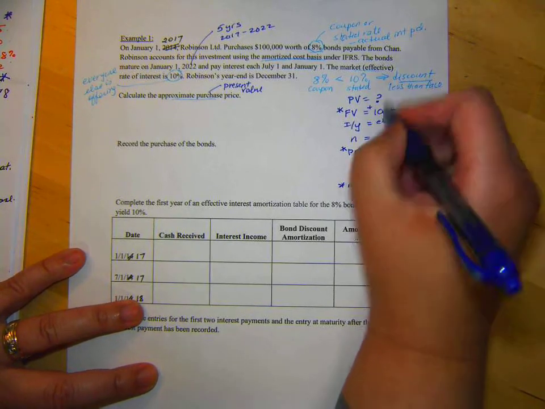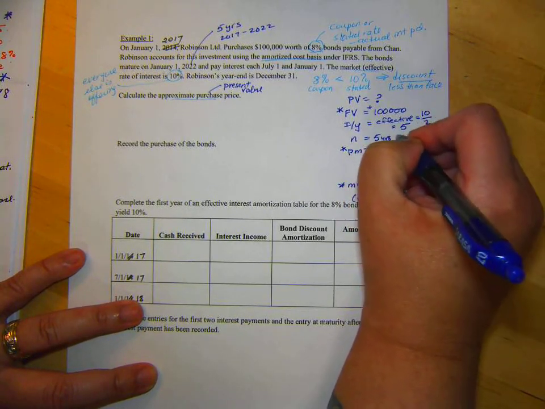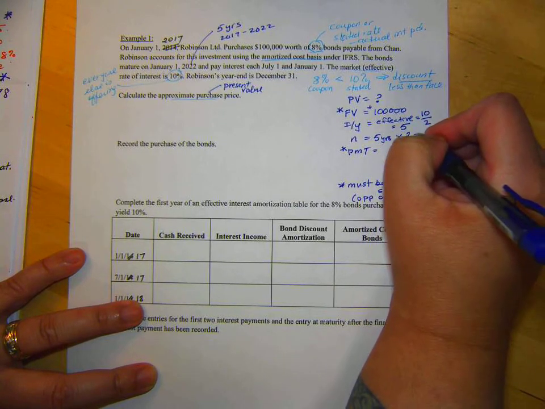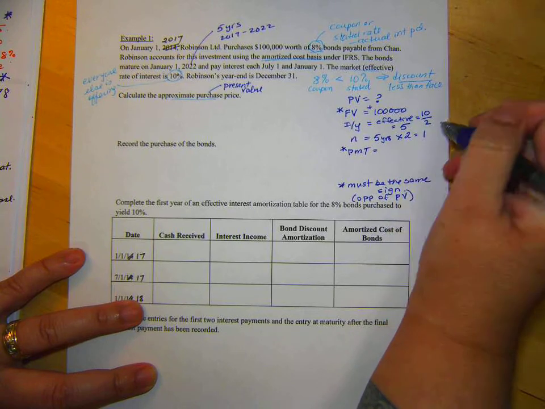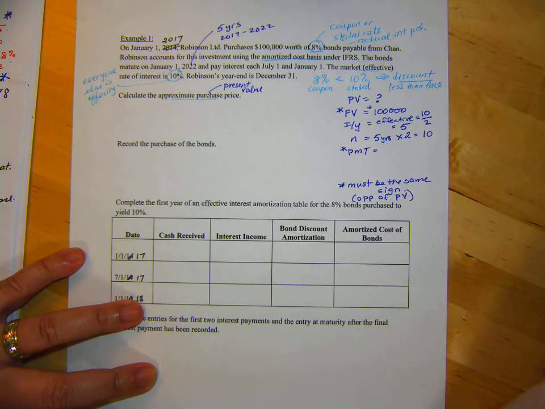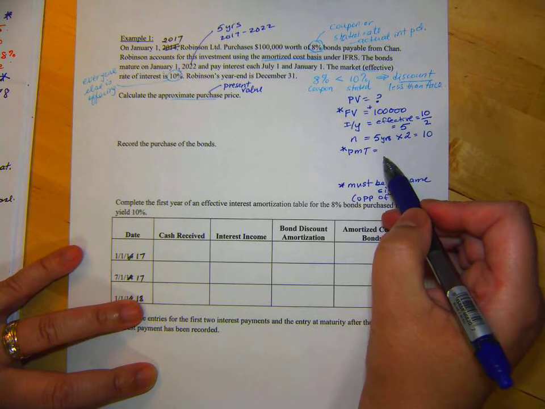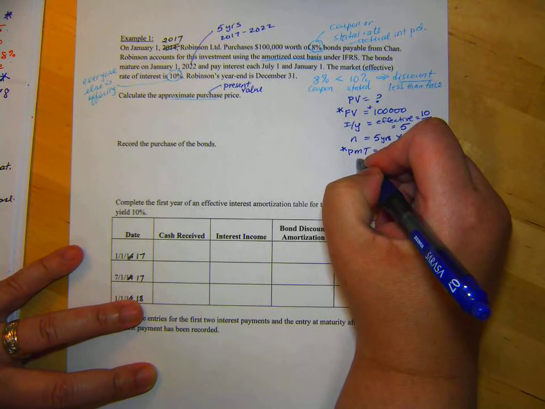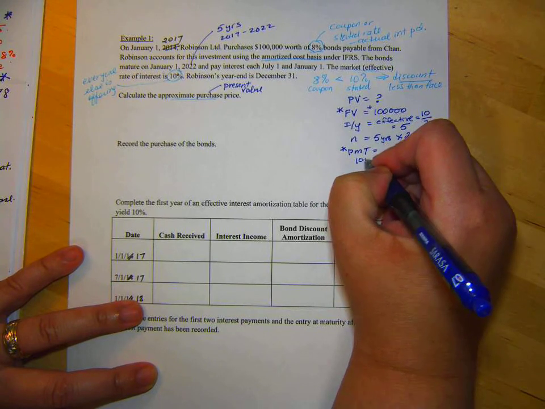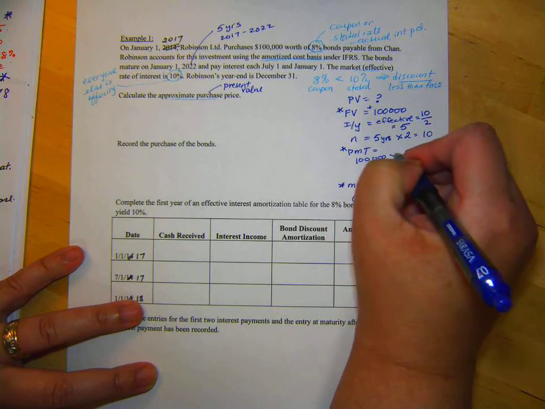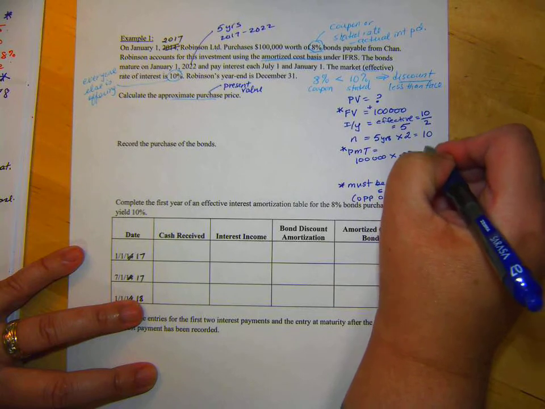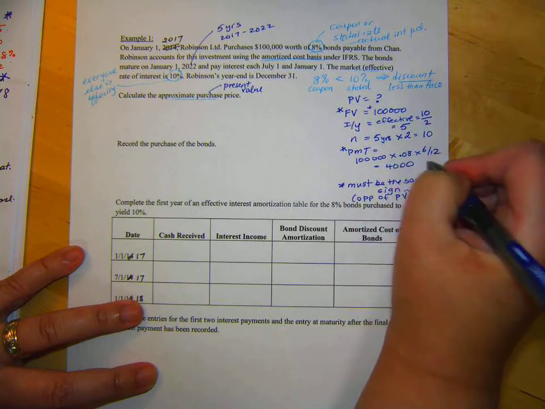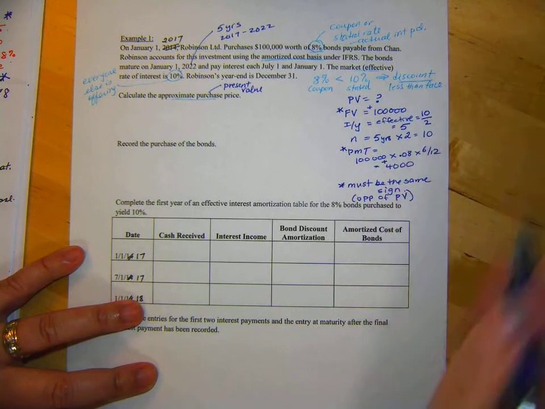Number of periods is 5 years times 2 payments is 10. And the payment equals how much we actually get every 6 months. So we get 100,000 times 0.08 times 6/12, which equals 4,000. And we're going to make it positive.